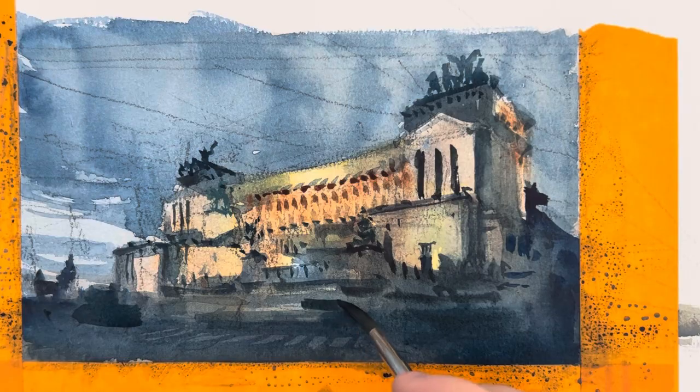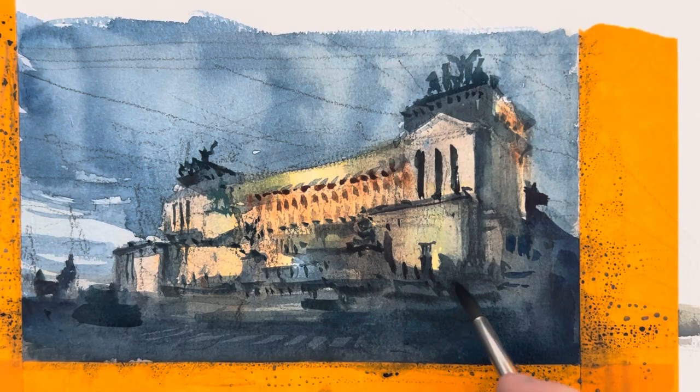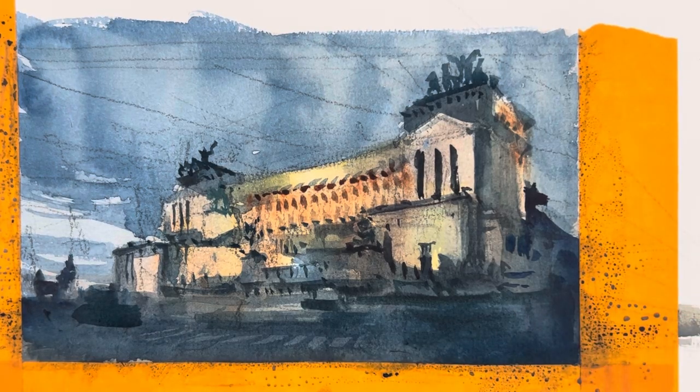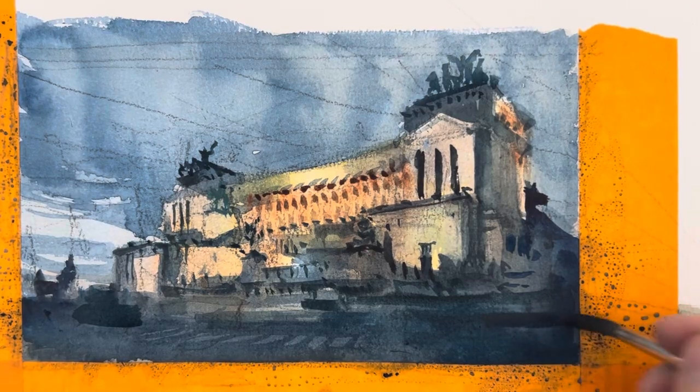Yeah, we got a fountain here. Didn't notice it before. Some decoration, the stones. This is very, very nice. I mean, not the watercolor, the place. Roma is very impressive.